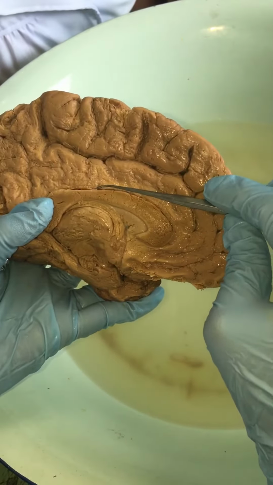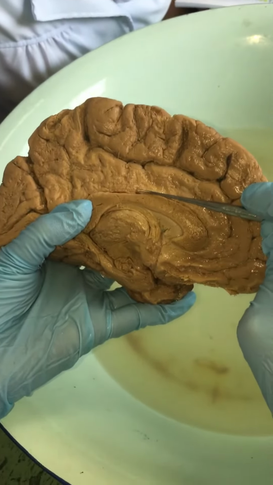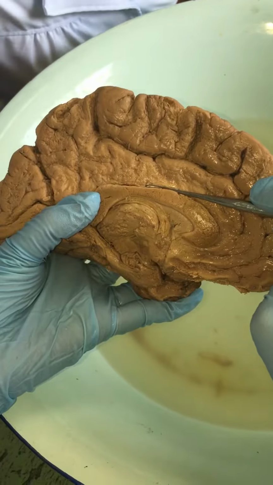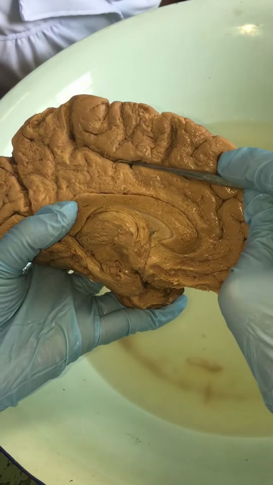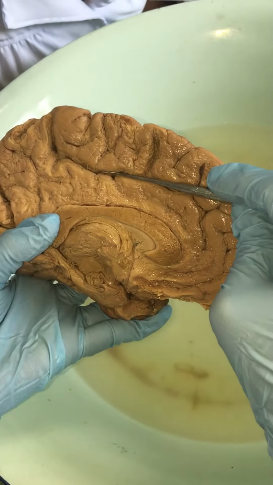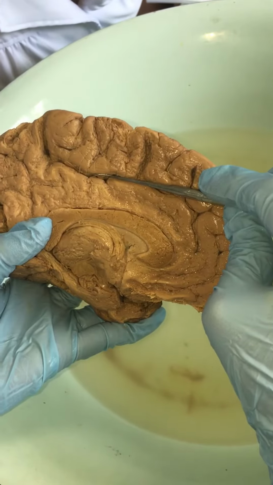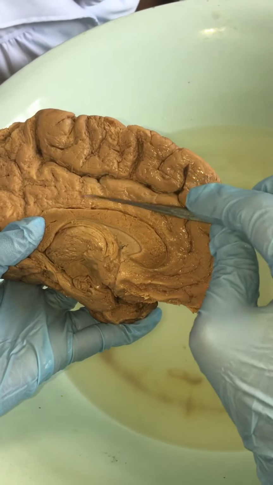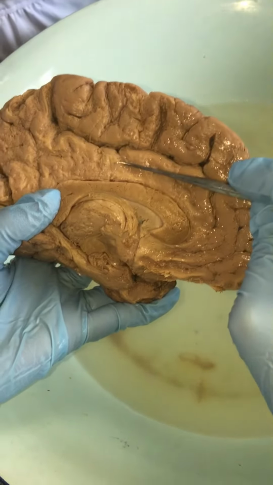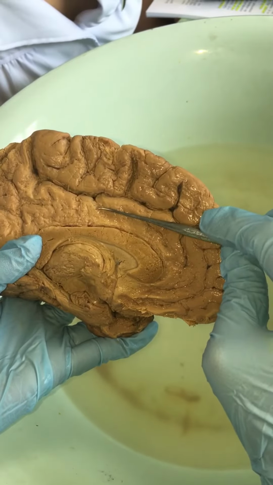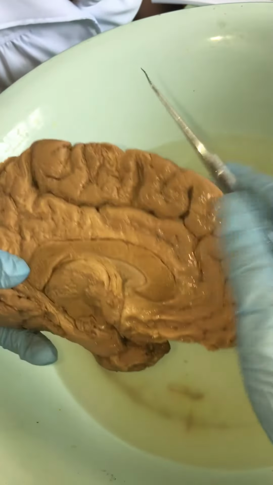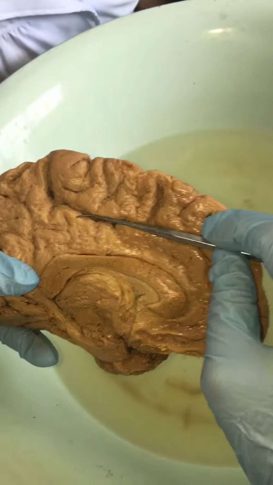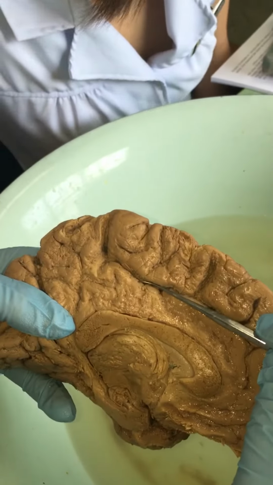The sulcus above your corpus callosum is the supracallosal sulcus. And then above, parallel to it, is your sulcus cinguli. And then the gyrus between them is the cingulate gyrus.